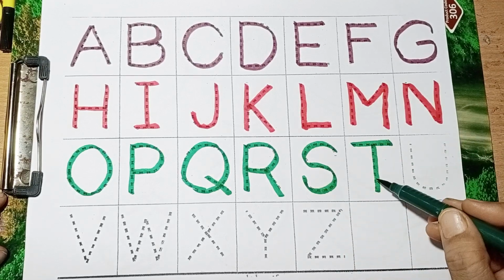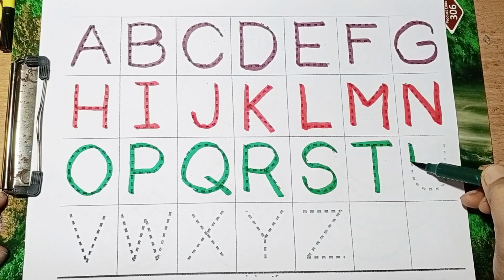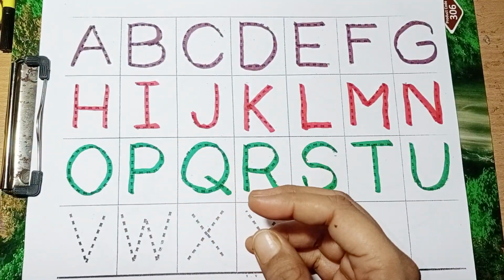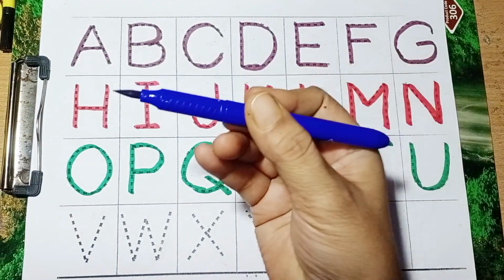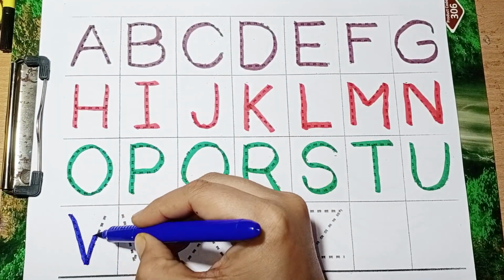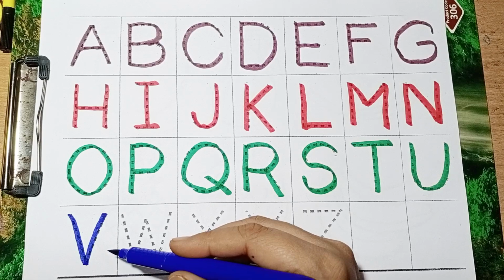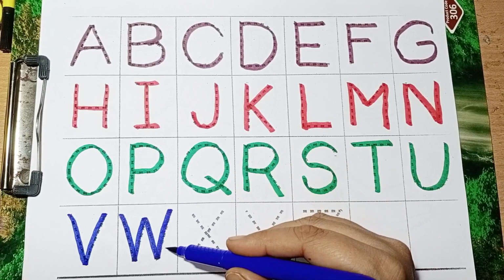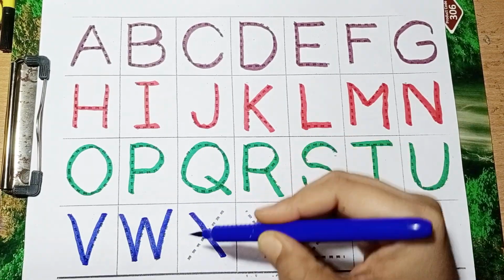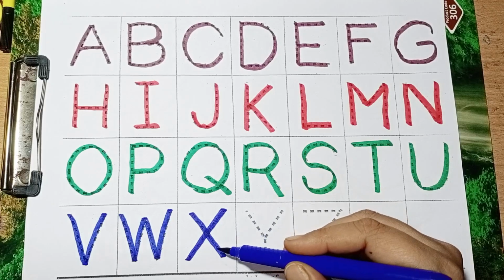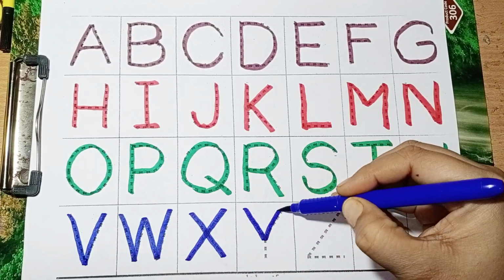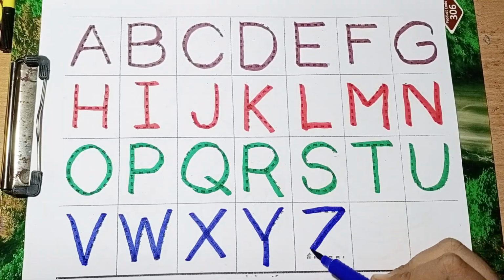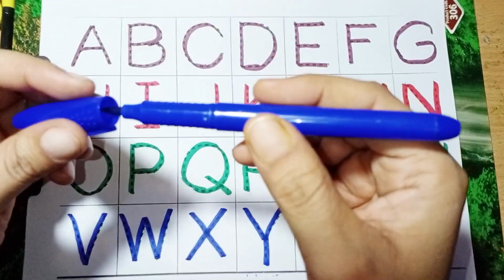T for table, T for table. U for umbrella, U for umbrella. V for vegetables, V for vegetables. W for watch, W for watch. X for X-ray, X for X-ray. Y for yellow, Y for yellow. Z for zoo, Z for zoo.